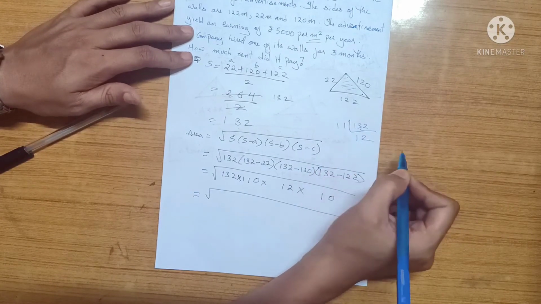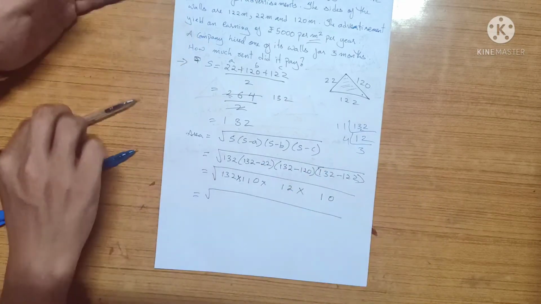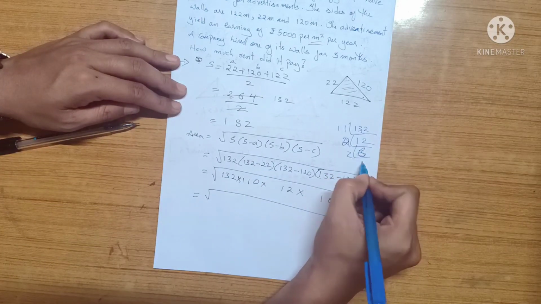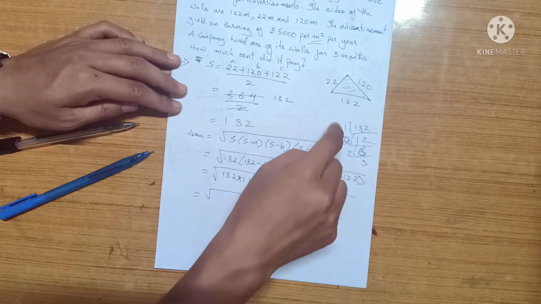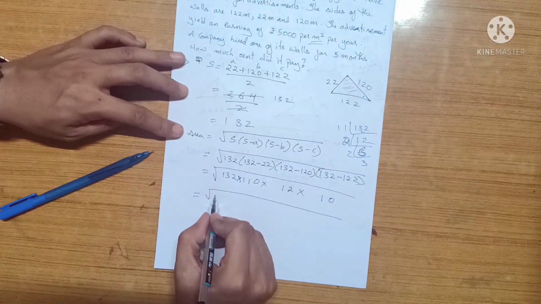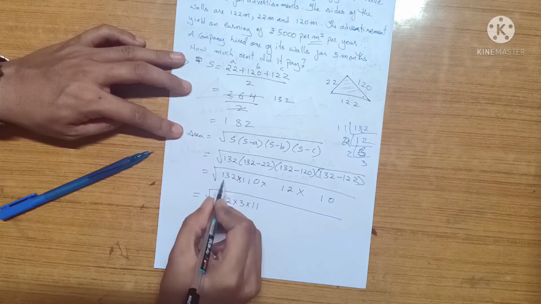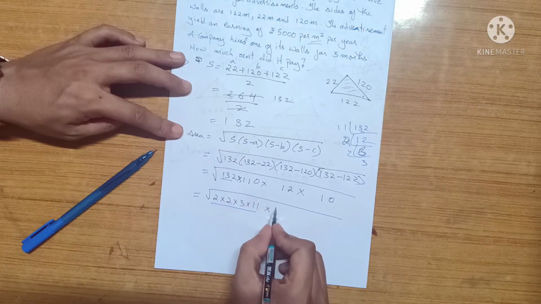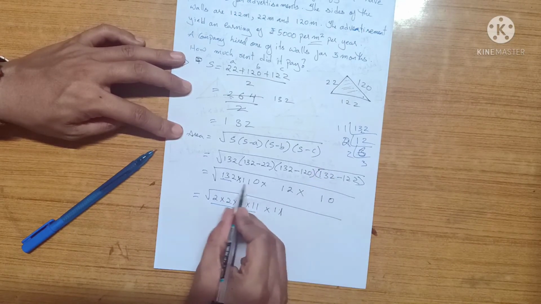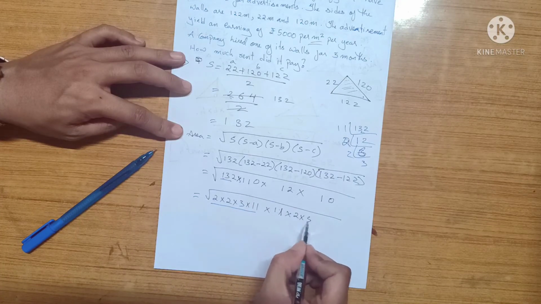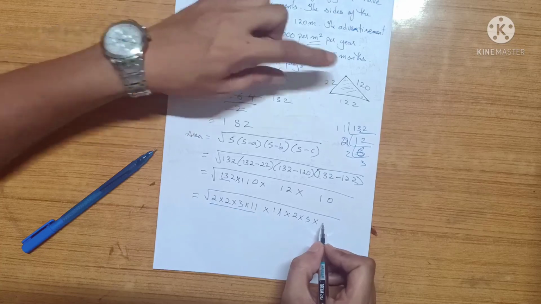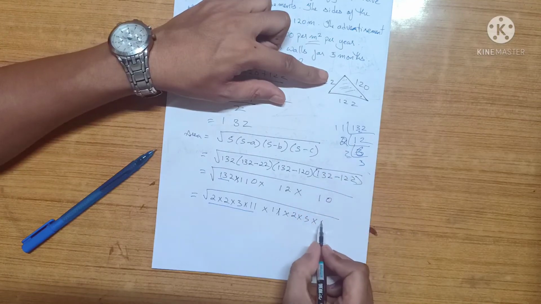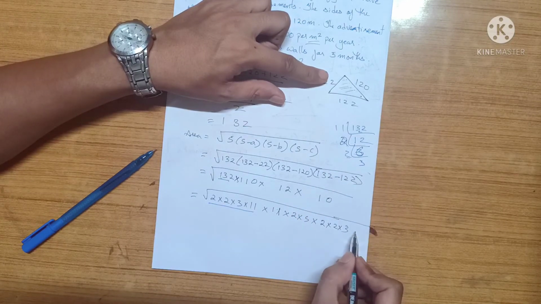11 times 12 is 132, and 12 is 2 into 2 into 3. Even if you start by 2, or even if you start by 3, you will get the same result, okay? It doesn't matter. So 2 into 2 into 3 into 11 is 132. For 110, if you prime factorize, you get 11 into 10, which is 5 into 2. And then 12 you can write as 2 into 2 into 3, and 10 as 5 into 2.